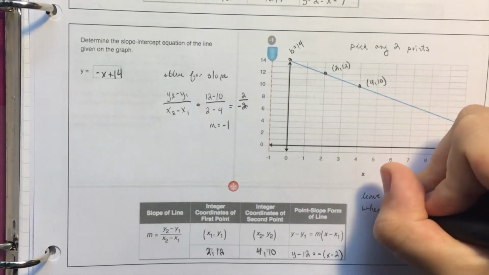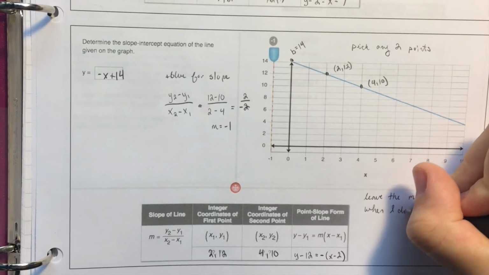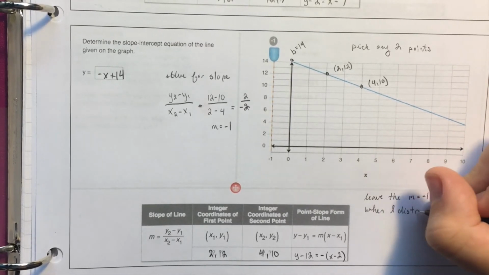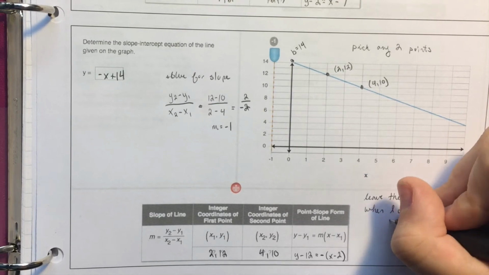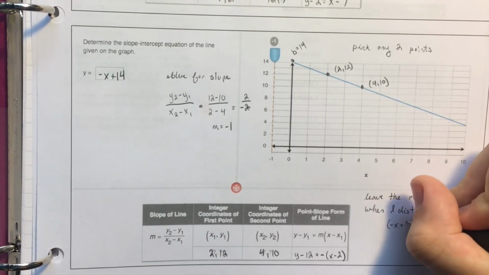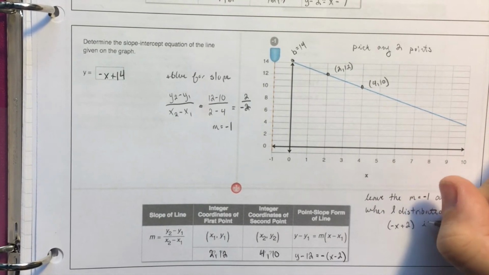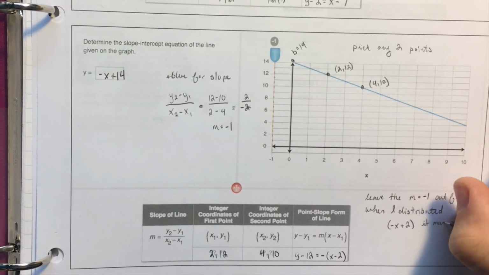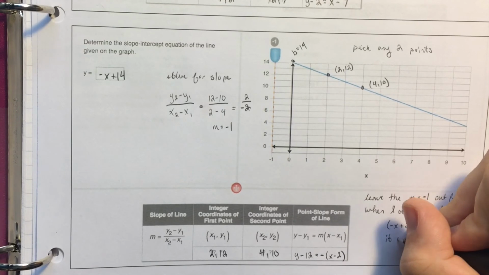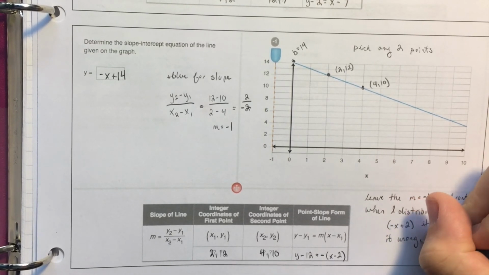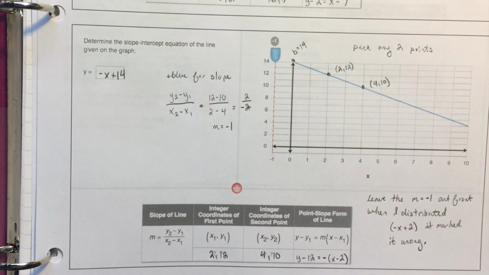So don't distribute your slope, just leave it on the outside. You can leave it as just a negative sign or a negative 1, and it should accept both of those responses. But like I said, it marked it wrong when I tried to distribute. So when you're answering these kinds of questions, don't worry about distributing. It's just looking for the correct formula.